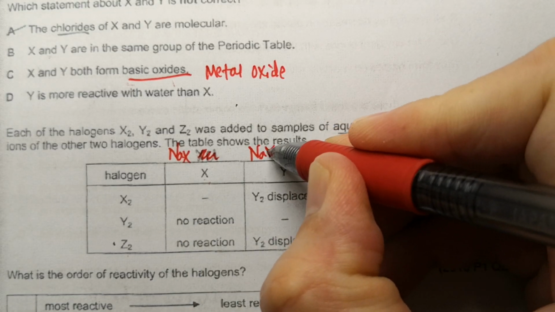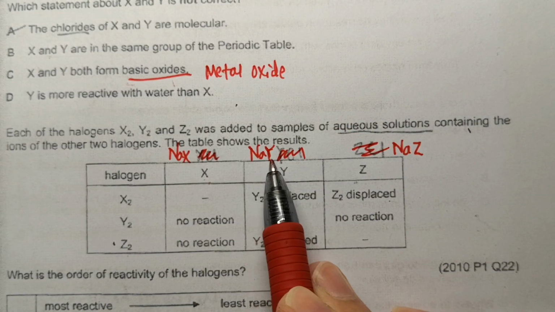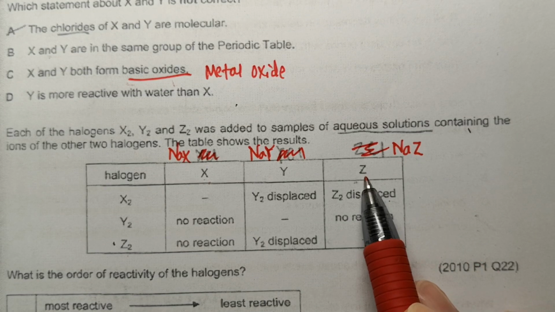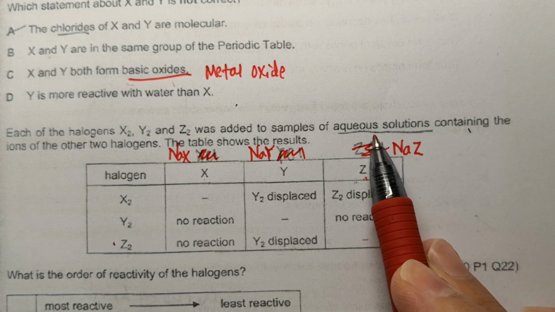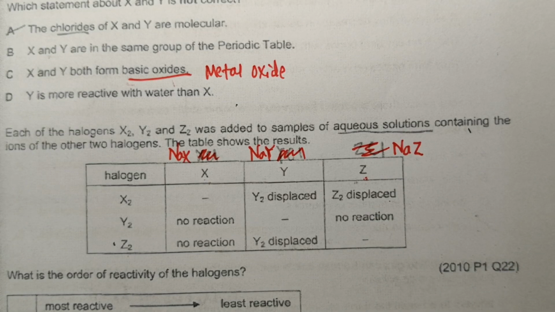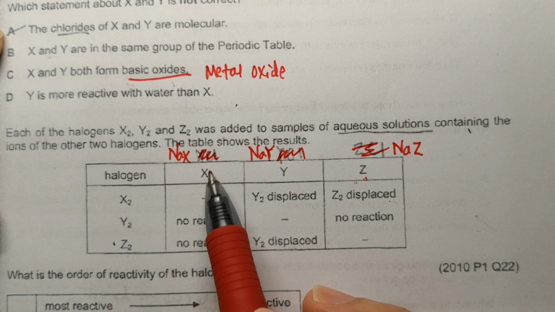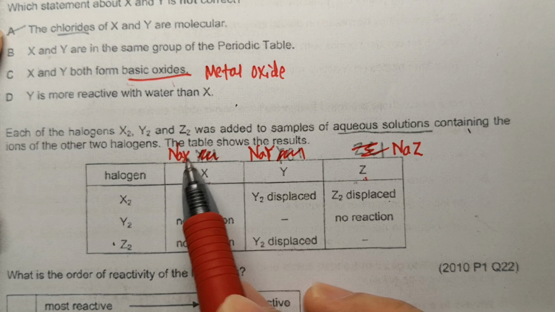If Y is iodine, this will be sodium iodide. And if Z is bromine, then this will be sodium bromide, the aqueous solution containing the ions of the other 2 halogens. So you can actually make this as sodium salt.